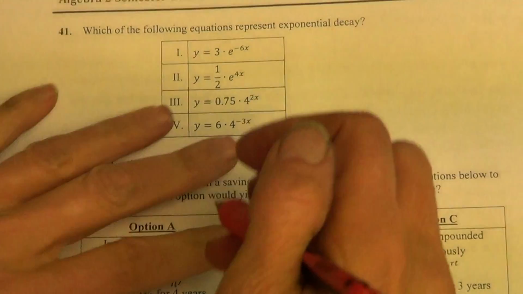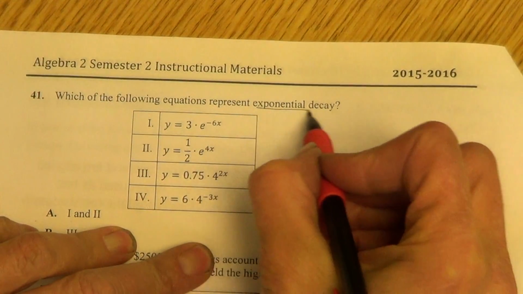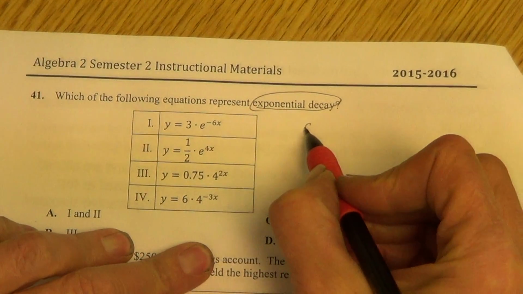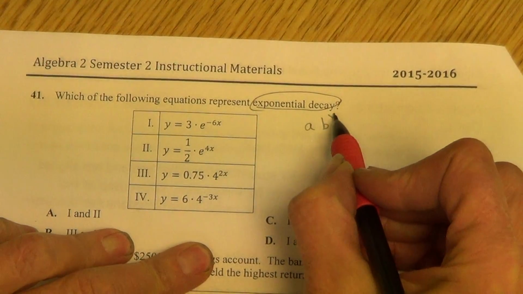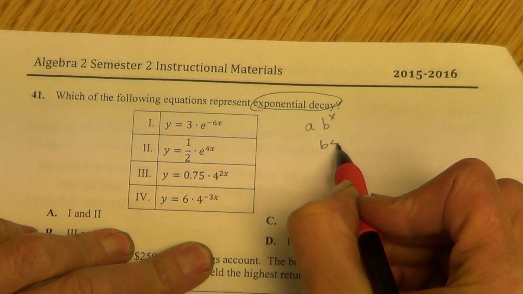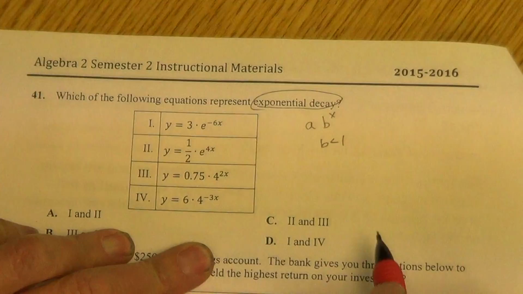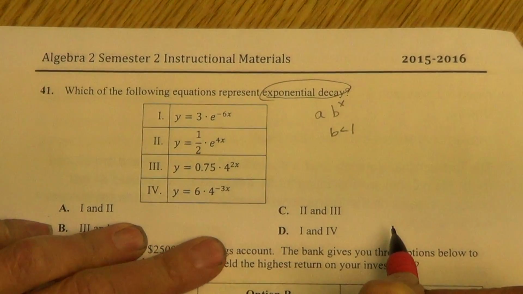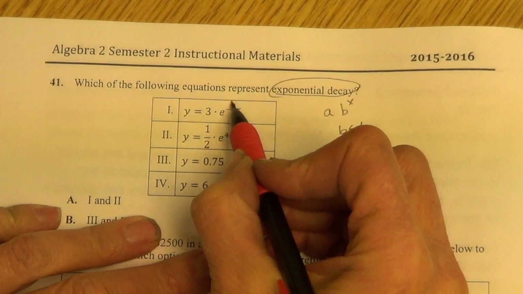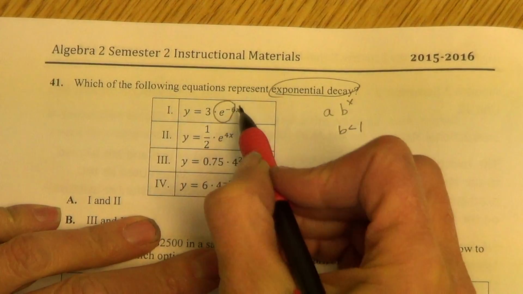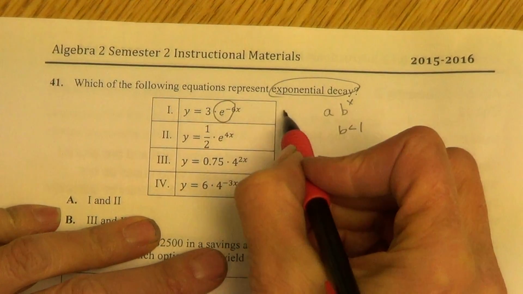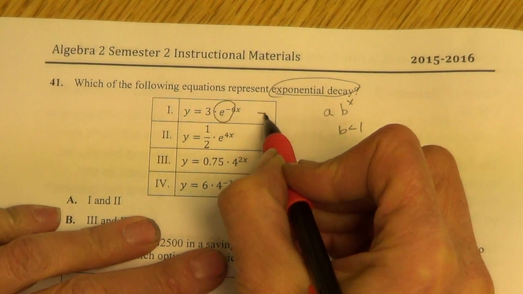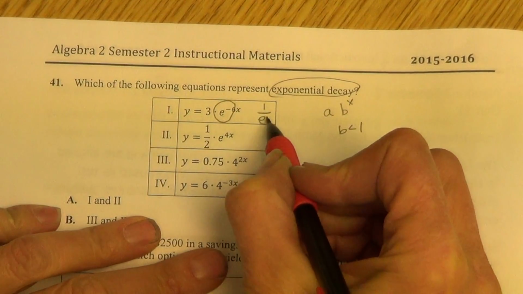First problem, it asks about exponential decay. Remember, the requirement for exponential decay is that the b had to be less than 1. So we look at our b value. It's the 1 being raised to the exponent. If it's a negative, then we know that that would be 1 over e to the 6th.